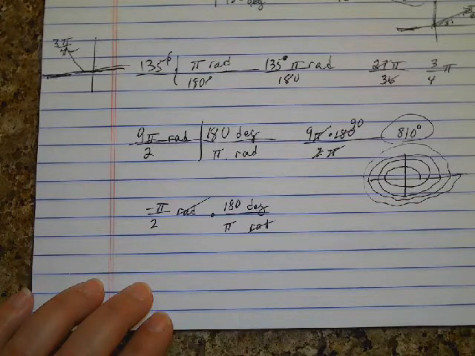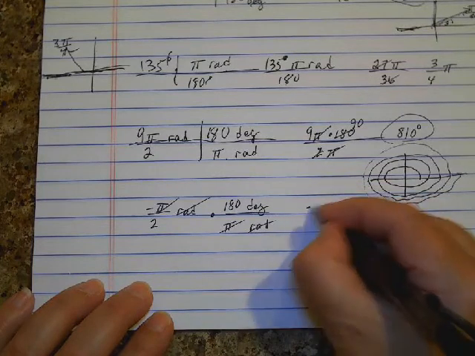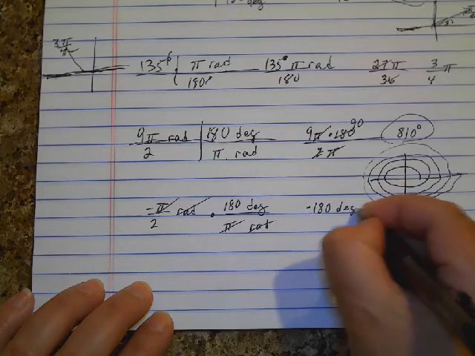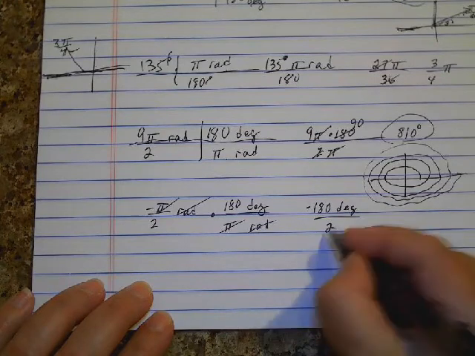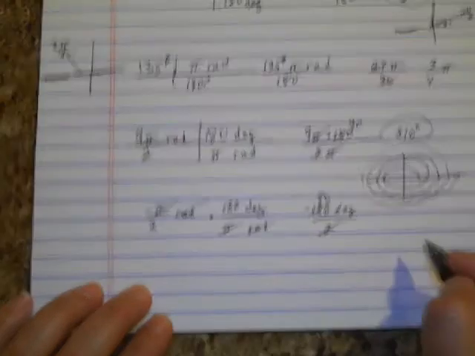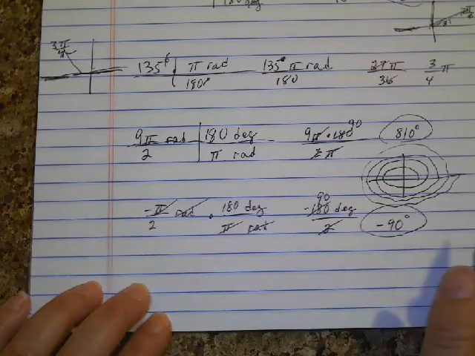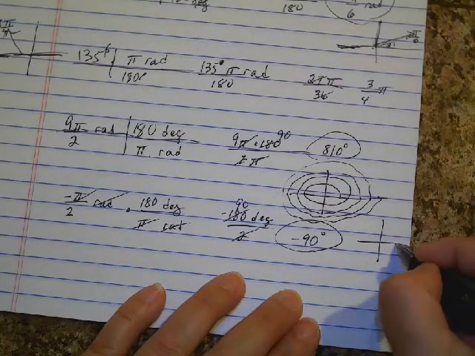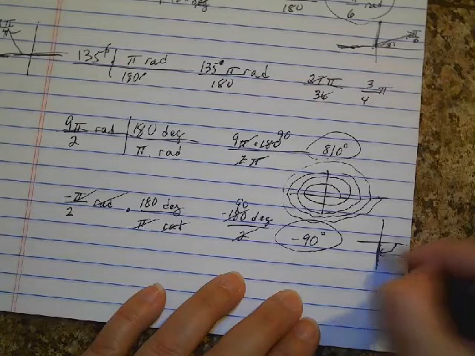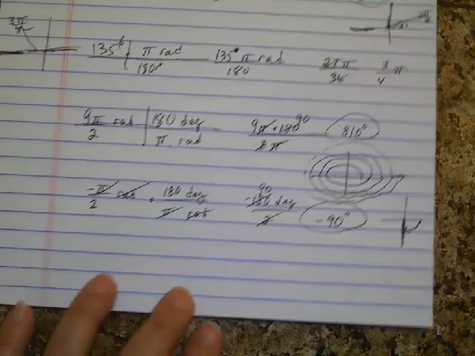Anytime you have something in the numerator and denominator the same, they cancel. The pi's would cancel. So I'm left with negative 180 degrees over 2, and that simplifies to 90. So it would be negative 90 degrees. And that makes sense. Negative pi over 2 would just go backwards to this spot right here, and that would be negative 90.